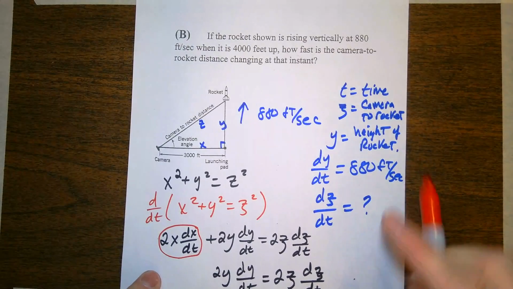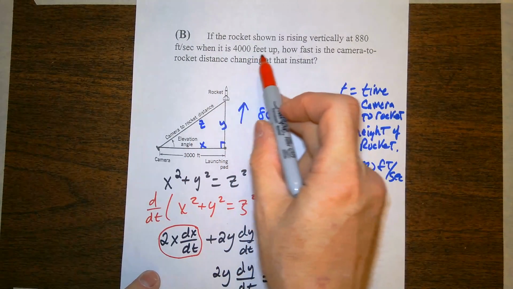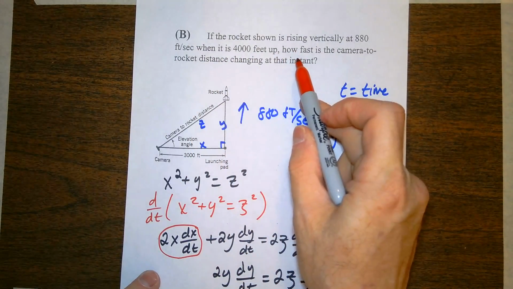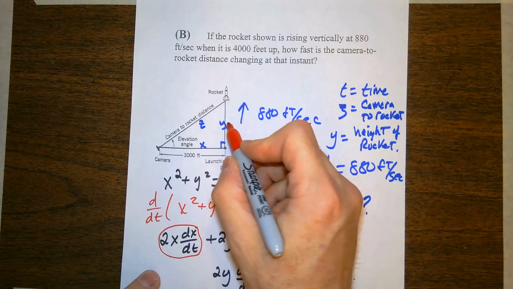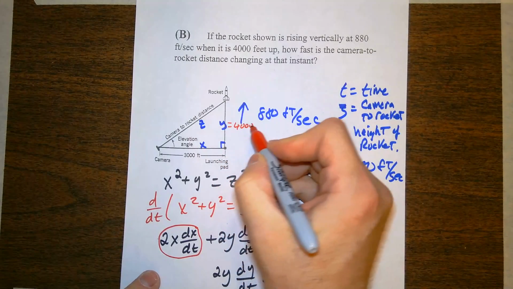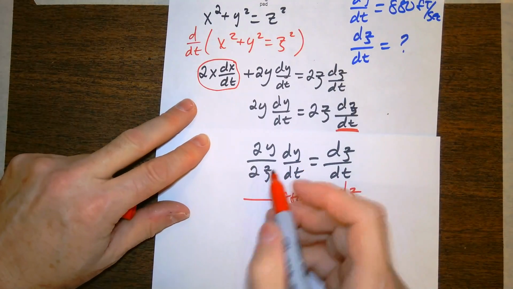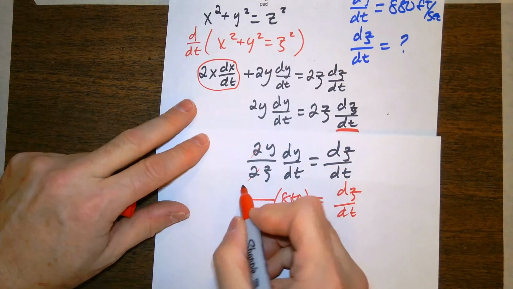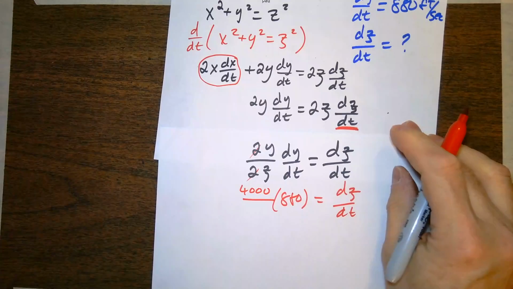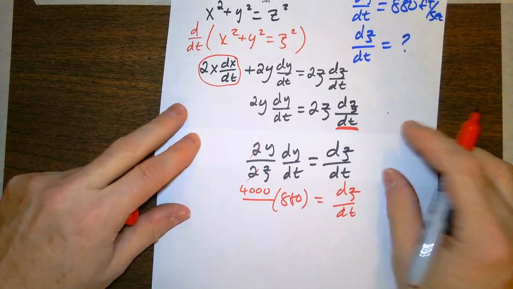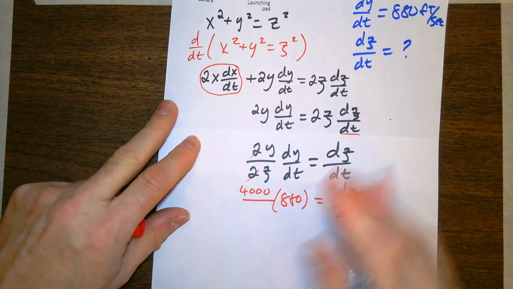What's the y value and the z value? Well, the original problem said when it is 4,000 feet up. That's my y value. So at 4,000 feet elevation, that's my y value. That's going to go in right here. So I'm going to cancel the 2's. So 4,000 right here. But what is the corresponding z value?